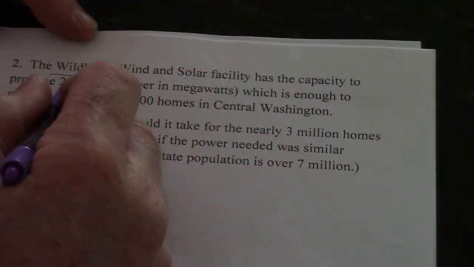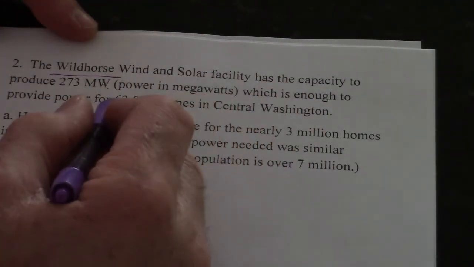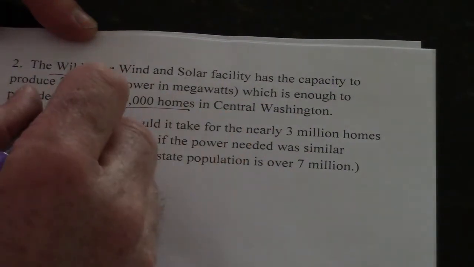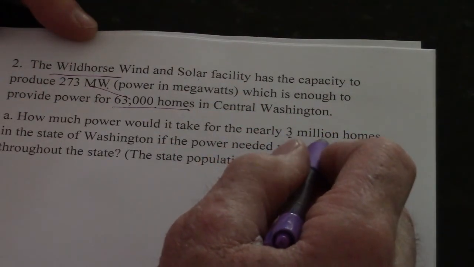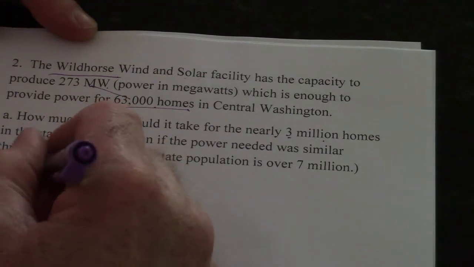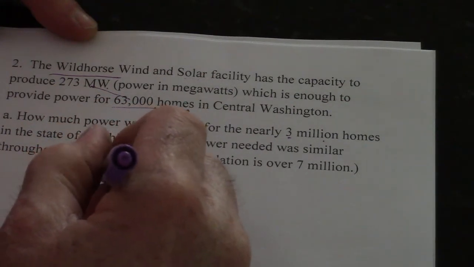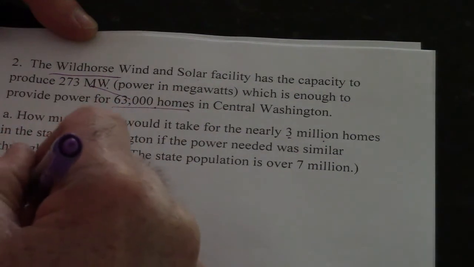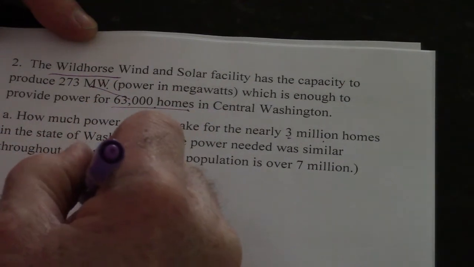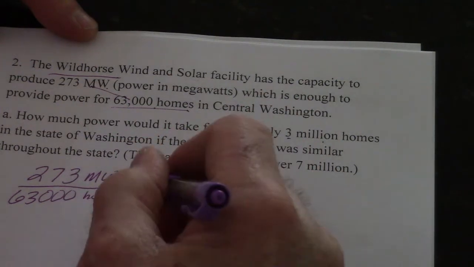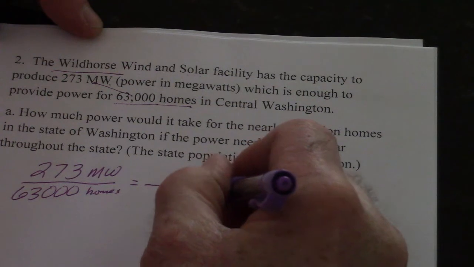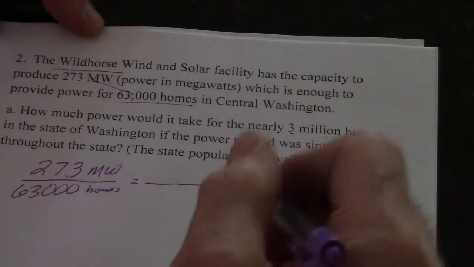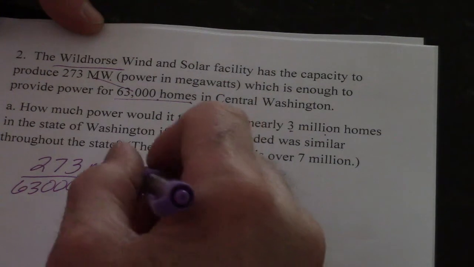So 273 megawatts provides enough power for 63,000 homes. That's a rate that compares this much power to this many homes. And now they want to know how much power to generate for 3 million homes. So if we set this proportion up, 273 megawatts and 63,000 homes, over here on this other ratio, we're going to need to have megawatts up here and homes down here. We know that we have 3 million homes.